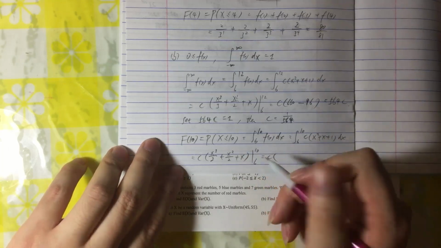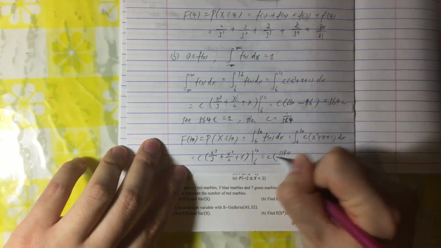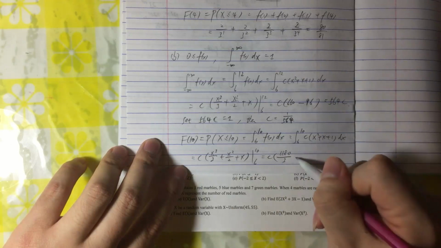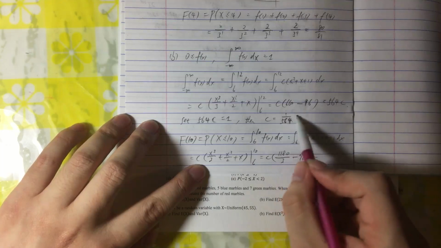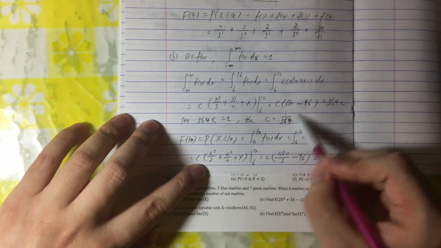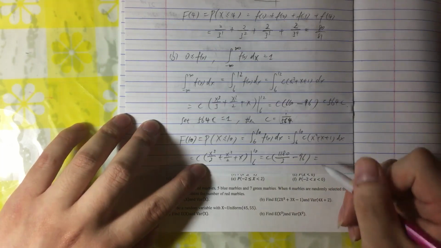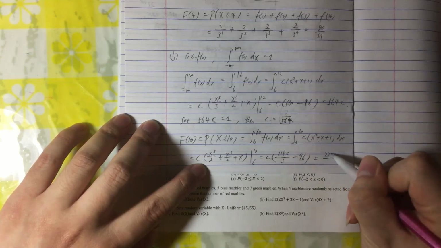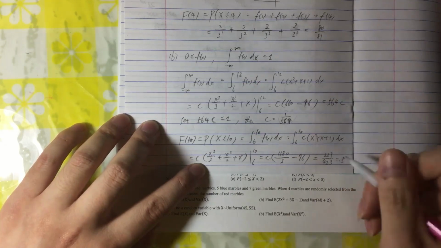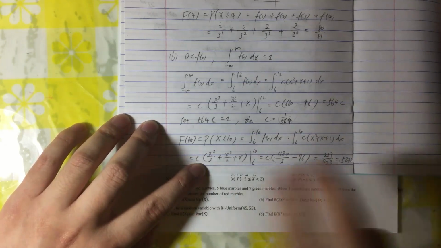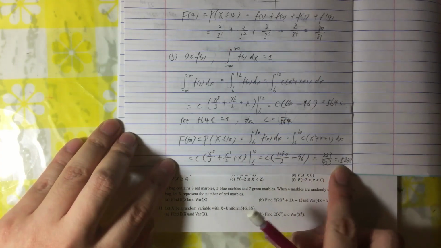Then when I plug in 10, I use my calculator, I get 1180 over 3. And when I plug in 6, I get 96. Here, C is 1 over 564. If I plug in C and use my calculator, my final answer is 223 over 423, which is 0.5272.